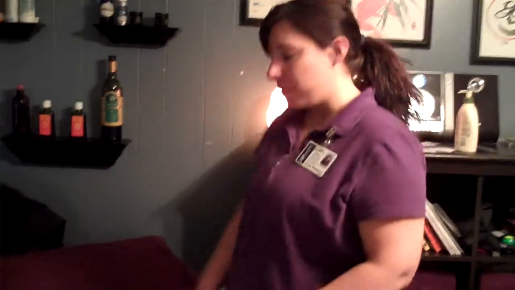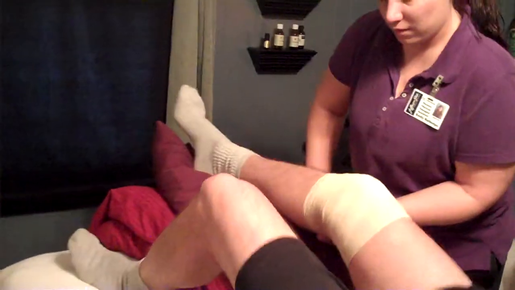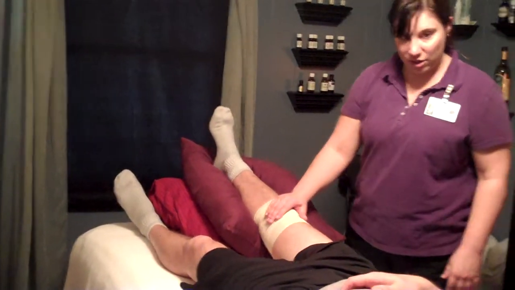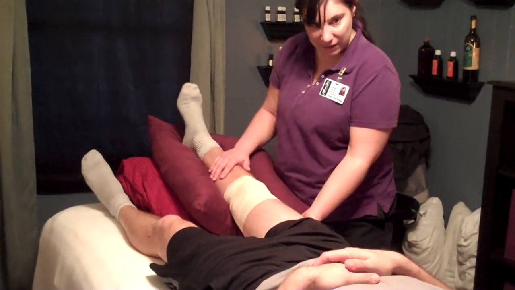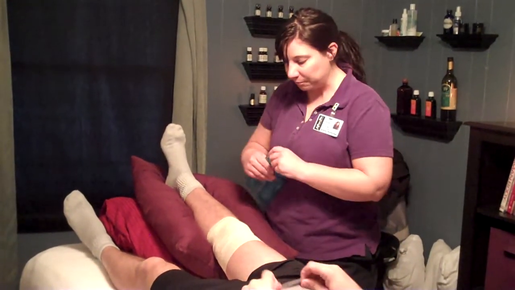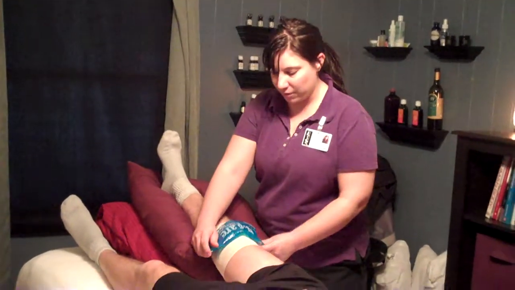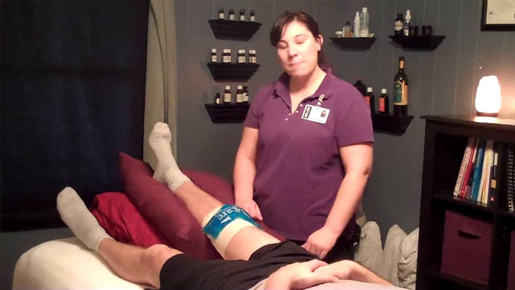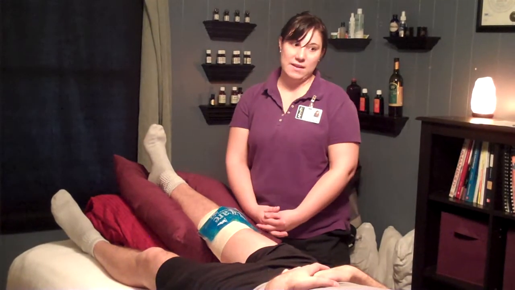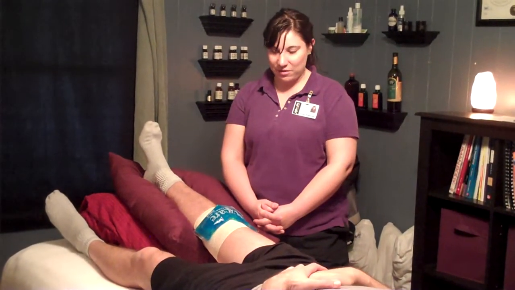Okay? So after we compress it, we're going to elevate it. Just lift your leg. And you can lie down. Yeah, perfect. Now when you elevate, I want you to keep your knee straight because we don't want to have any more tightness restricting the back of your legs, okay? So I want you to keep your knee as straight as possible with the pillows. And then we're going to put ice over it. You can leave the ice on for about 15 minutes at a time, and that will help with the pain and also the inflammation, okay? You can do that at home.